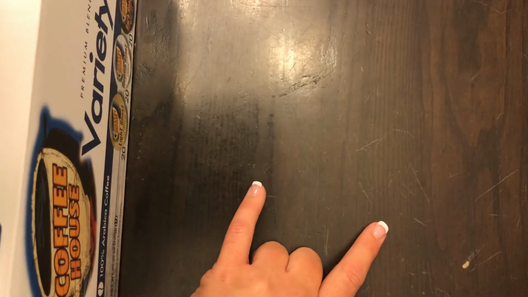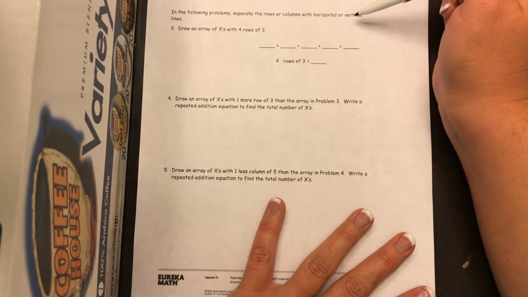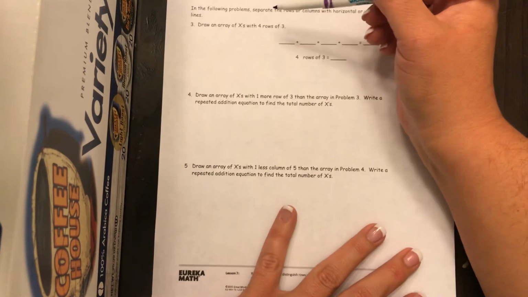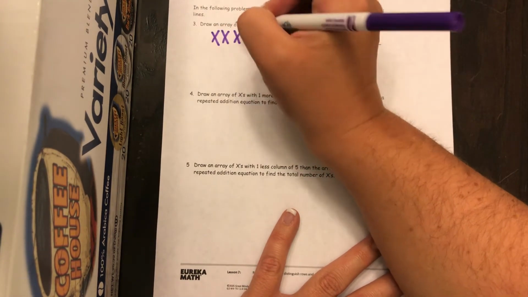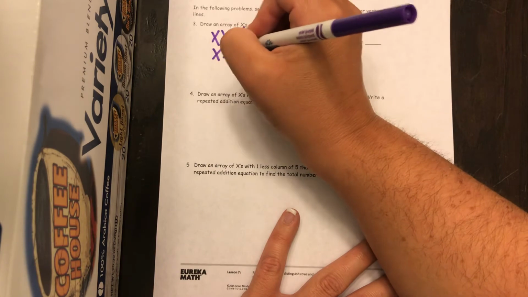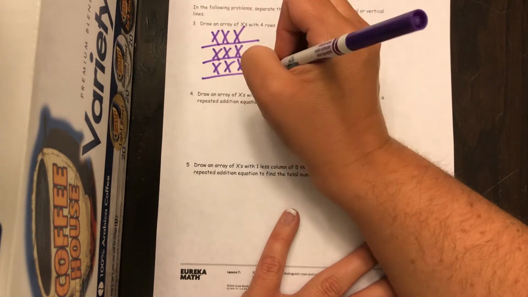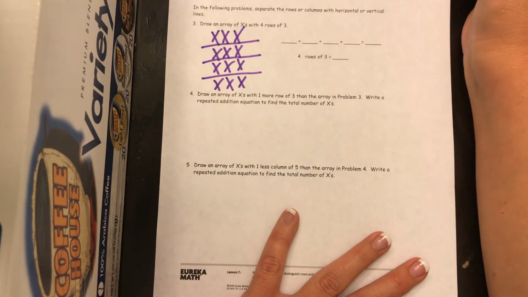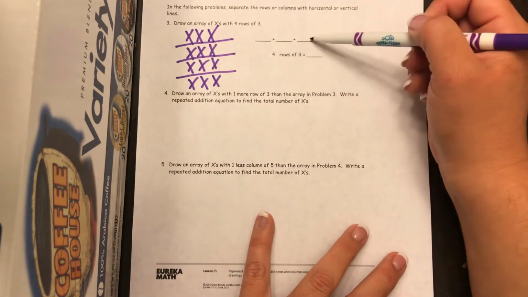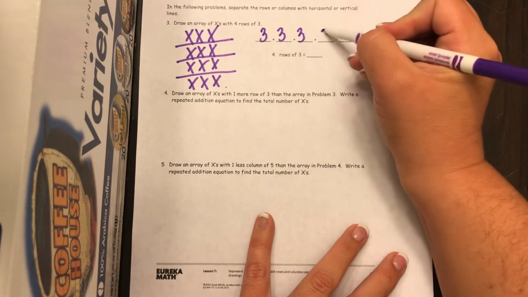Okay. The next one. It says, in the following problems, separate the rows and columns with horizontal and vertical lines. So draw an array of x's with 4 rows of 3. So here's 1, 2, 3. That's 1 row of 3. 2 rows of 3s. 3 rows of 3s. And 4 rows of 3s. Okay? So there's 1, 2, 3, 4. There's 4 groups, 4 rows, and you're adding 3 each time.